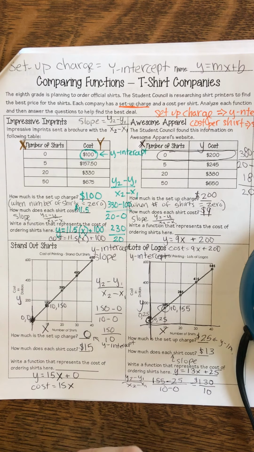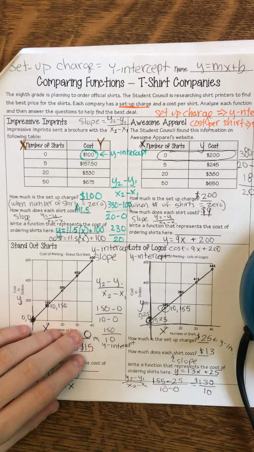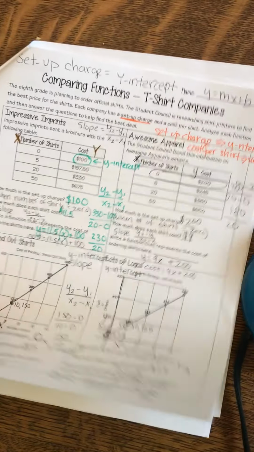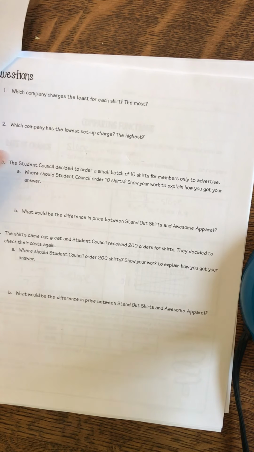I filled out everything on the comparing functions t-shirt companies. We set up all the equations, we found the slope, we did all of that. That means the question portion, I am not solving for you. You can comment below with any questions. I will specifically answer your questions, but I am not putting a video up of solving the questions.